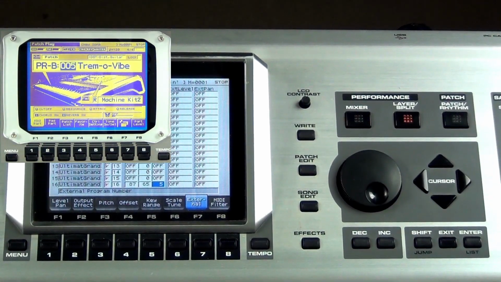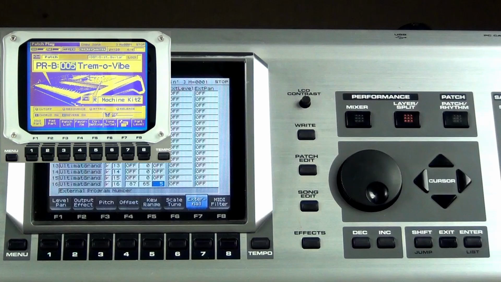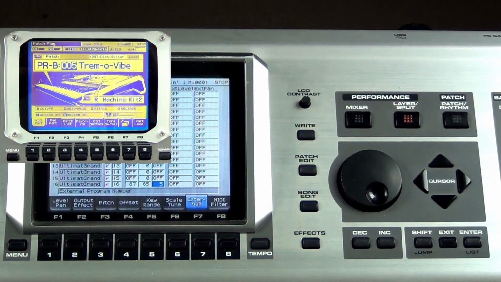If you have done this correctly, the fantom-s will be on preset B005 Tremo Vibe.